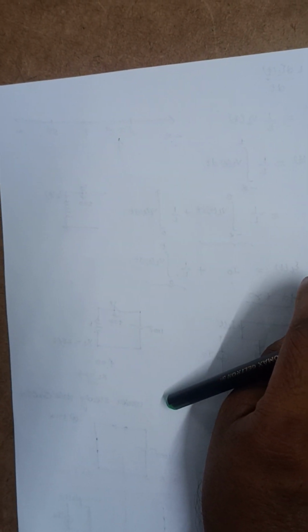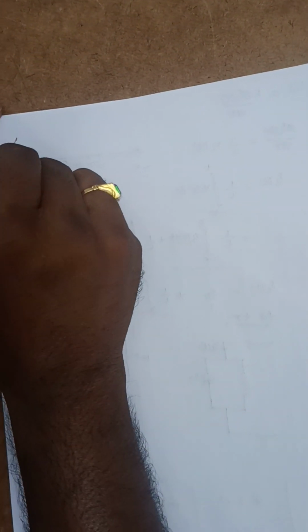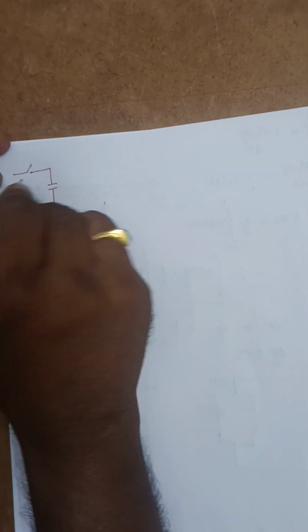Next, this was about the inductance. Next, coming to the representation of the capacitance. Let us take a capacitor here. Same thing, instead of the inductor I am taking the capacitor here.